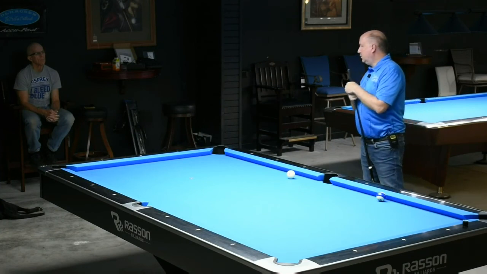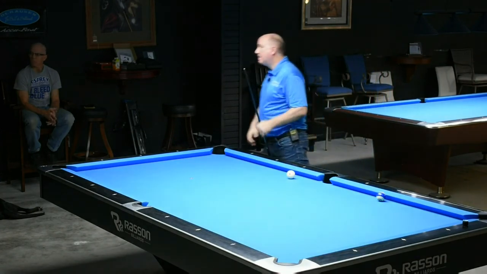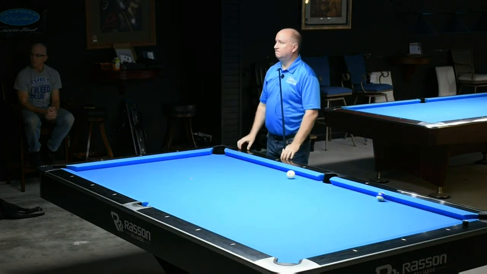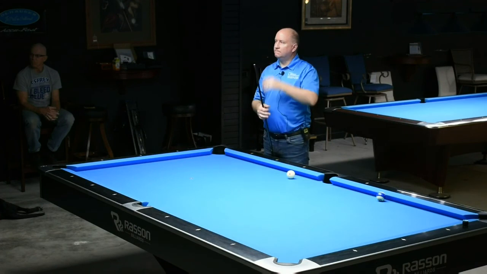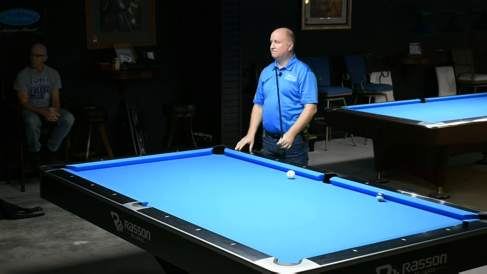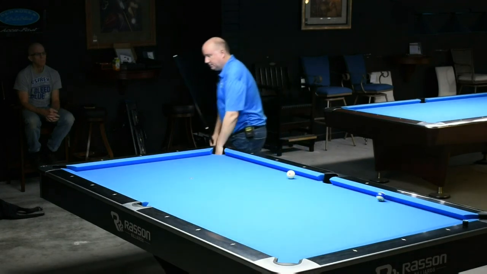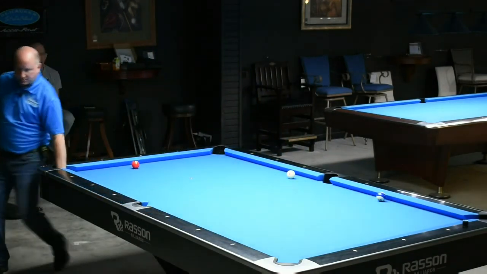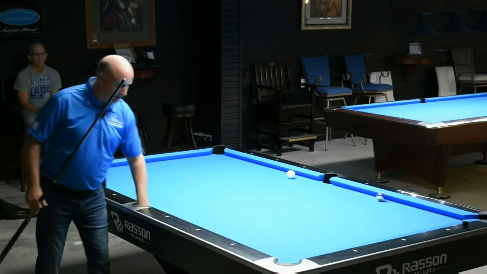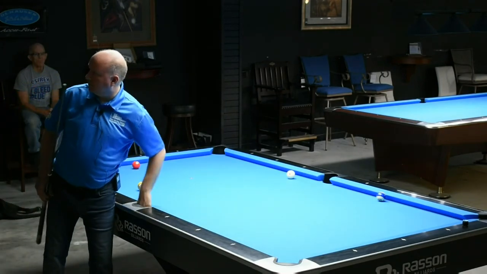Okay. Well, so would you say that most of your shots, you're either using rolling ball or instant shot versus the draw? Yeah. So the question was, are most of my shots stun shots or rolling ball? As much as possible, yes.